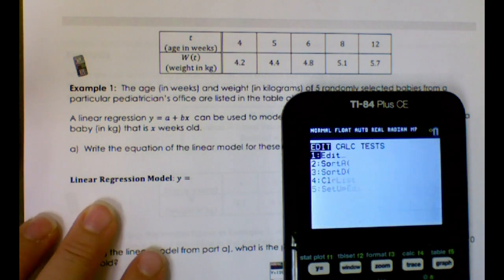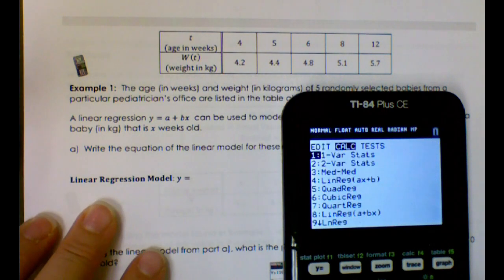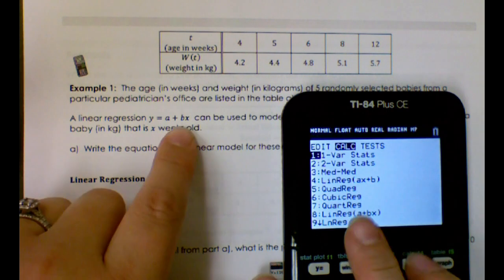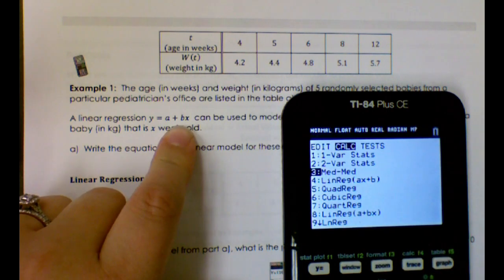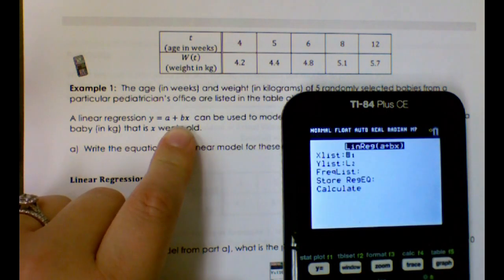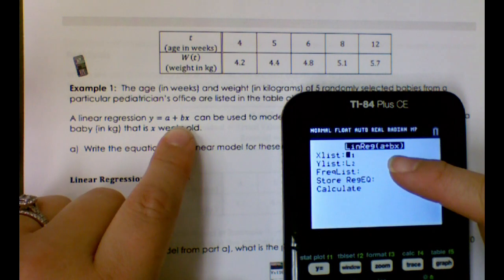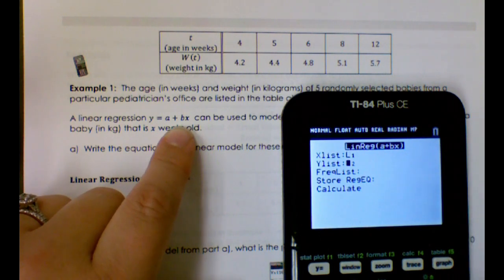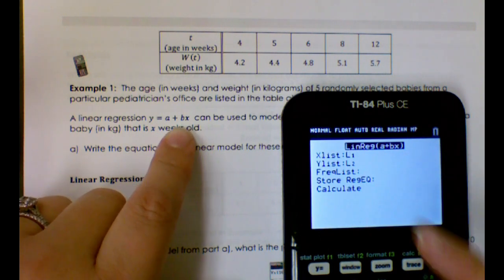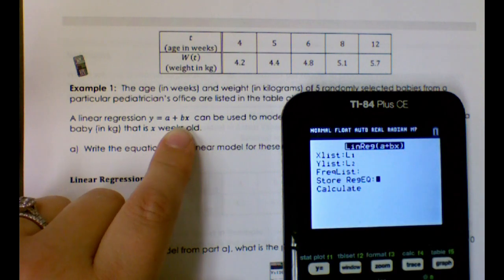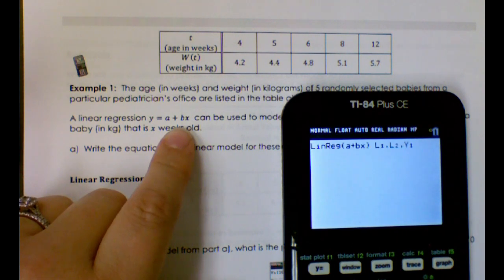So now I hit Stat and I go to Calc. I want linear regression, but it says A plus BX. So I actually want to go to option 8. Notice it automatically populates us with L1 and L2. That's what I want. Skip frequency list. Notice store reg equal, right? If you hit alpha, trace, and choose Y1, that way it'll store it for you. Then I go down to calculate and press enter.